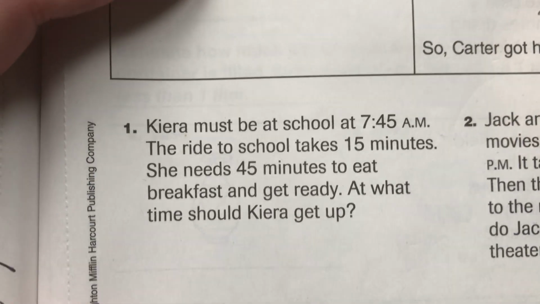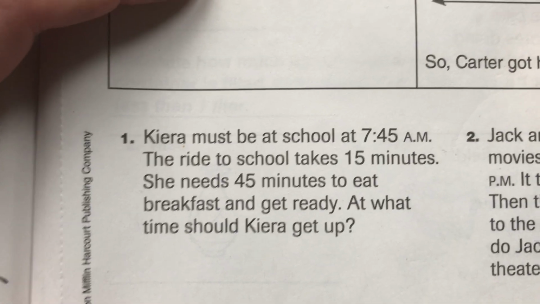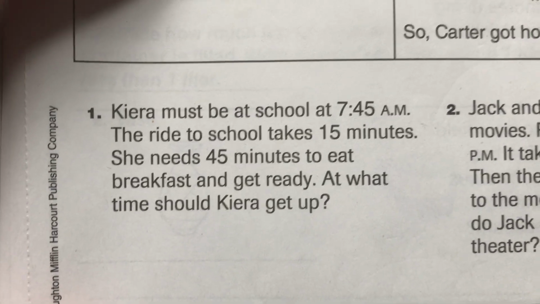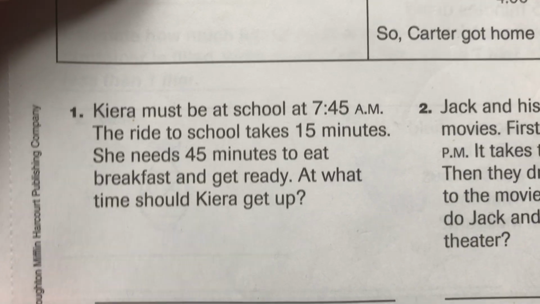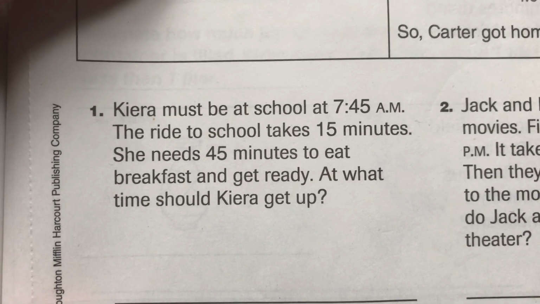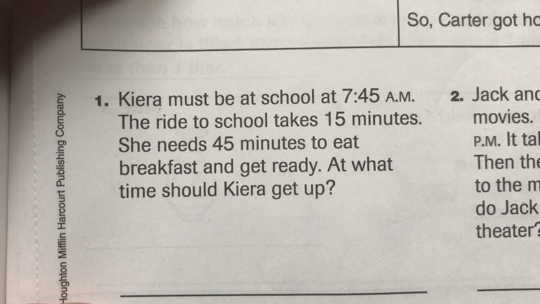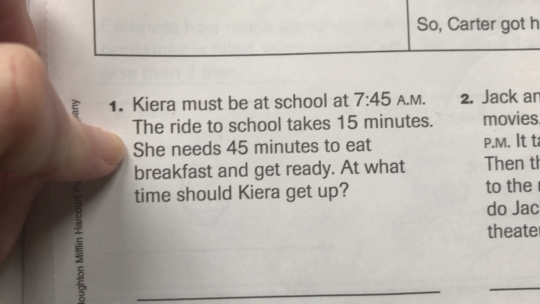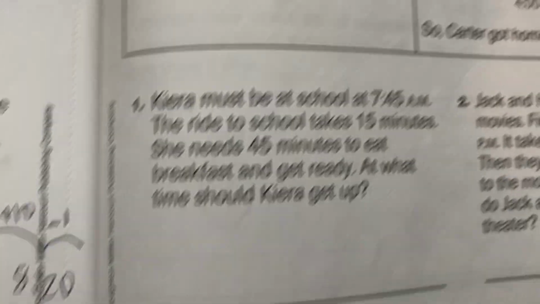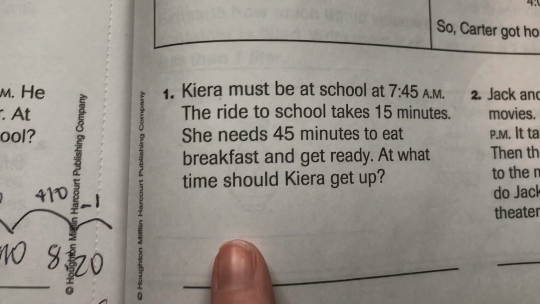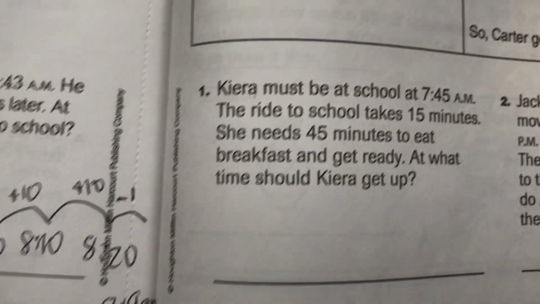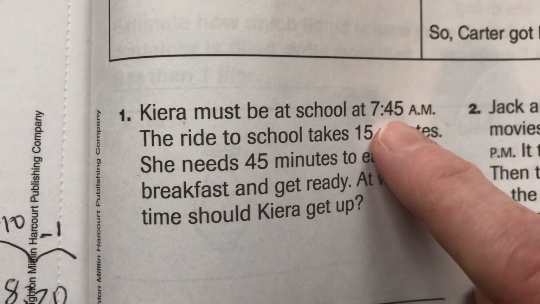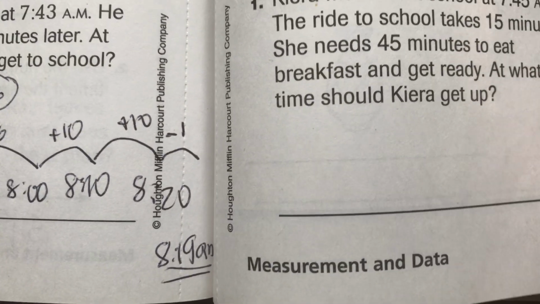Kira must be at school at 7:45 a.m. The ride to school takes 15 minutes. She needs 45 minutes to eat breakfast and get ready. At what time does Kira get up? So this obviously is something we're going to have to jump back because she has to get up before she can go to school. Okay, so we have 7:45 as our ending point.